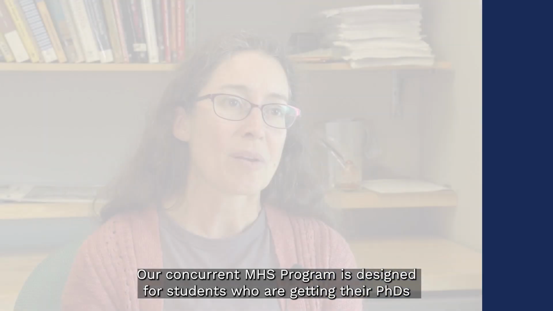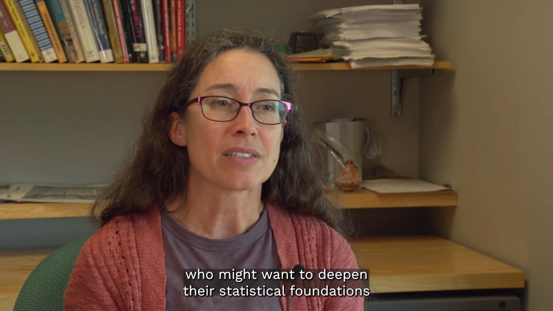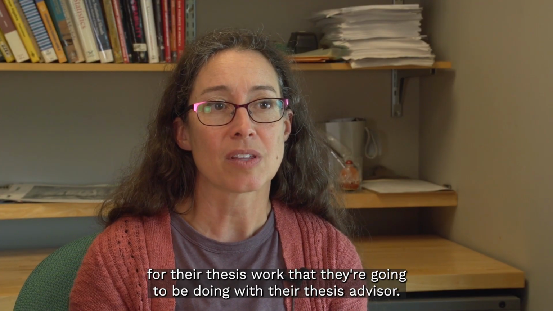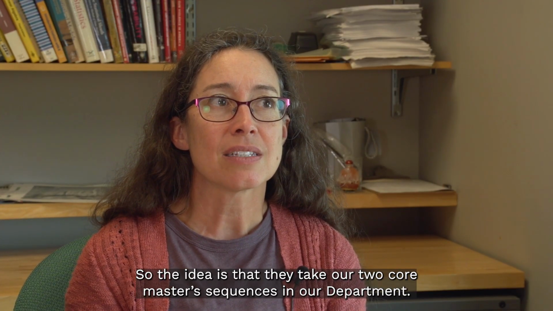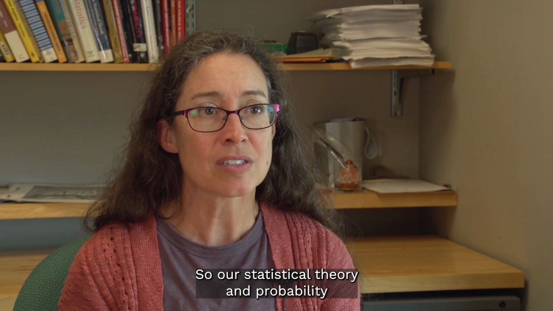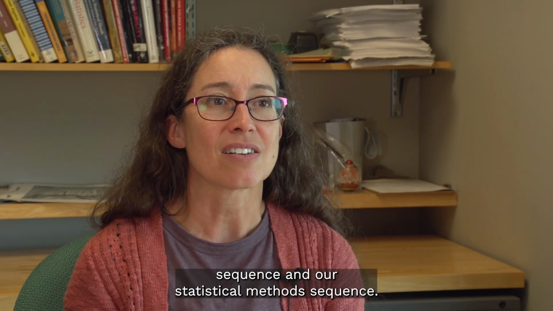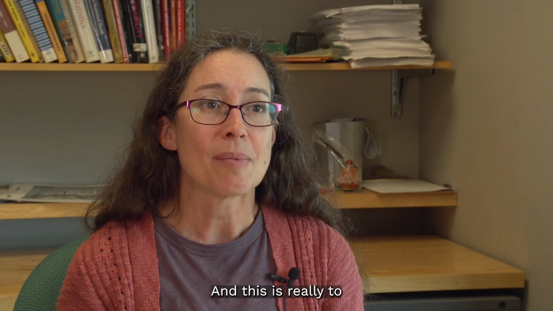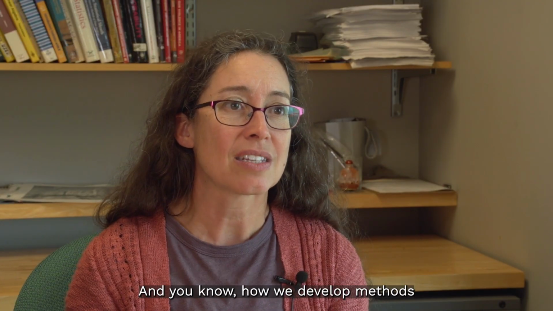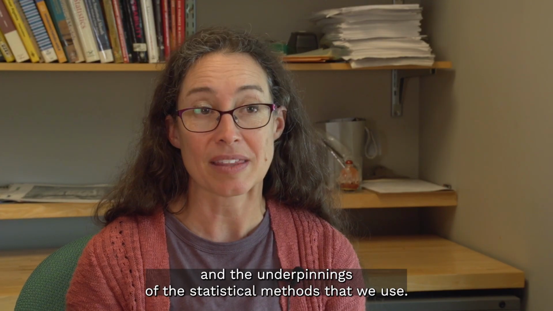Our Concurrent MHS program is designed for students who are getting their PhDs in other departments in the school who might want to deepen their statistical foundations for their thesis work that they're going to be doing with their thesis advisor. So the idea is that they take our two core master's sequences in our department, so our statistical theory and probability sequence and our statistical methods sequence. And this is really to give them a foundation in the basics of statistical approaches and how we develop methods and the underpinnings of the statistical methods that we use.